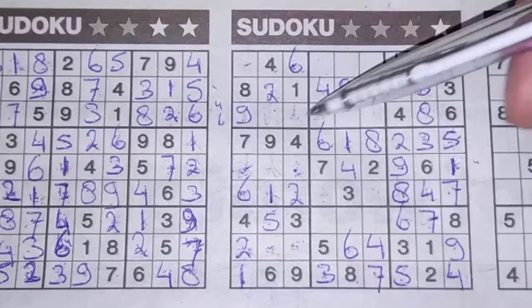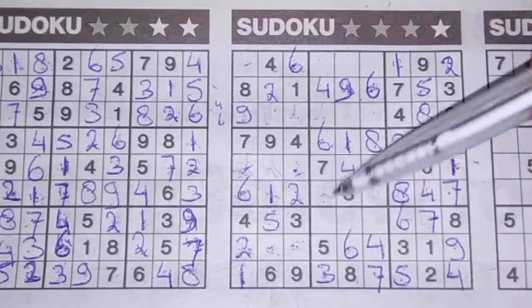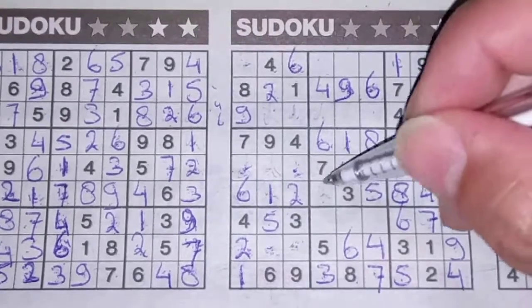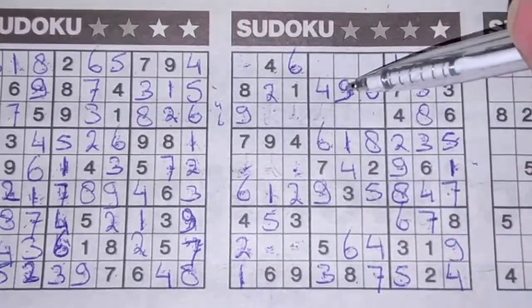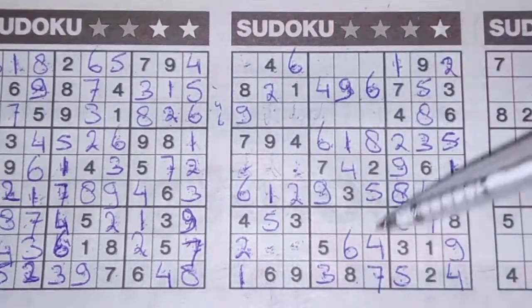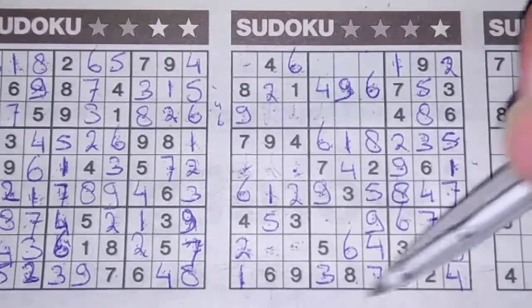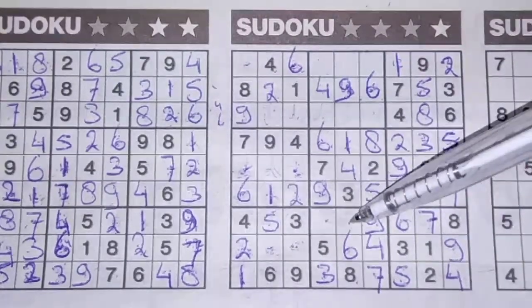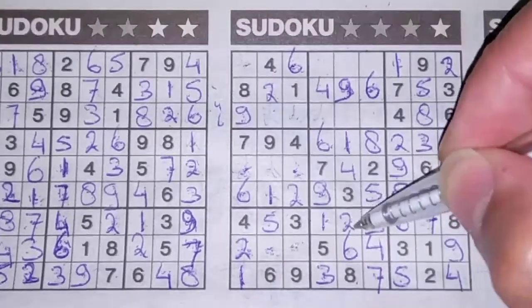2 boxes left in this big square for the numbers 9 and 5. We see here 5, no 5 there. 5 should be here, and the 9 goes there. 9 in this column, 9 in the middle column. So the column next, the only place for the 9 should be here. 2 boxes left in this big square for the numbers 1 and 2. We see here 1, no 1 there. 1 should be here, and the 2 goes there.